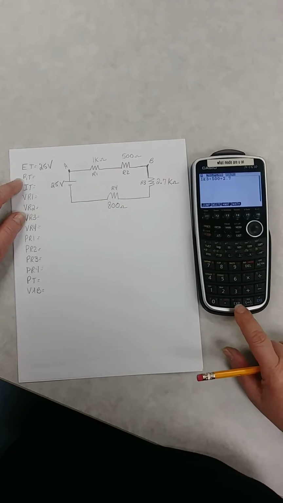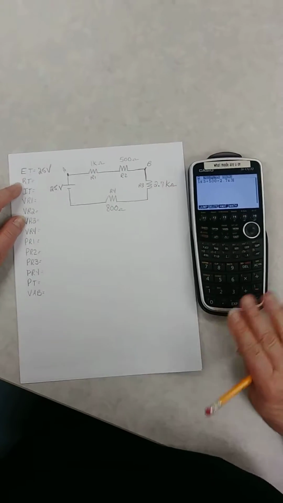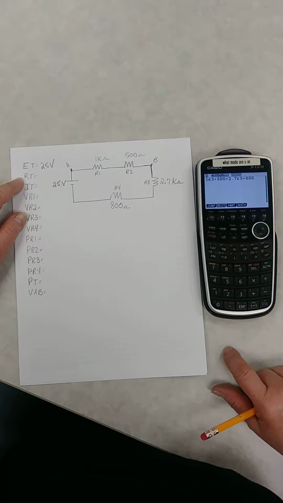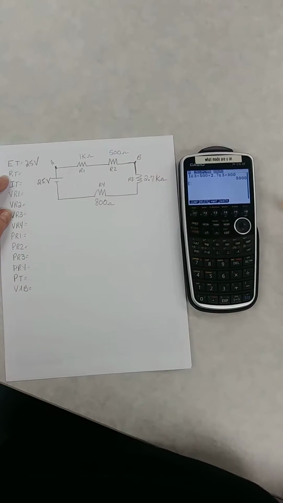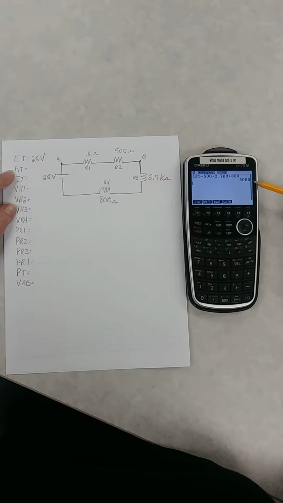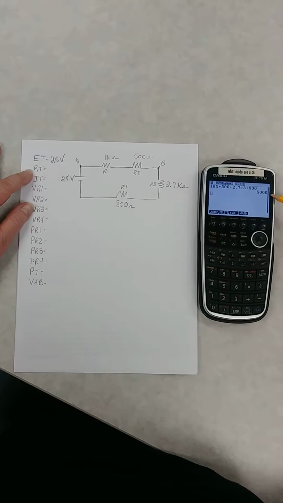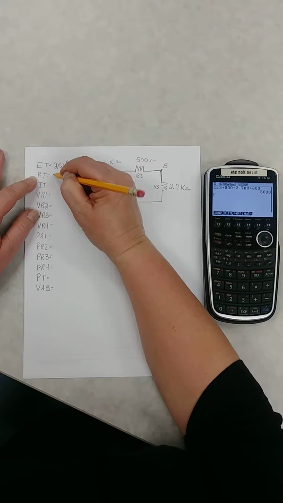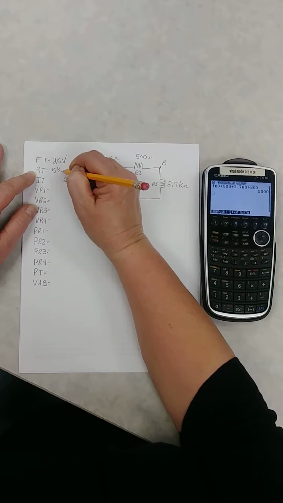Anytime you say K, it's exponent 3, it only puts the zeros there. Plus 800 ohms equals 5,000. So our total is 5,000, which is 5K ohms.